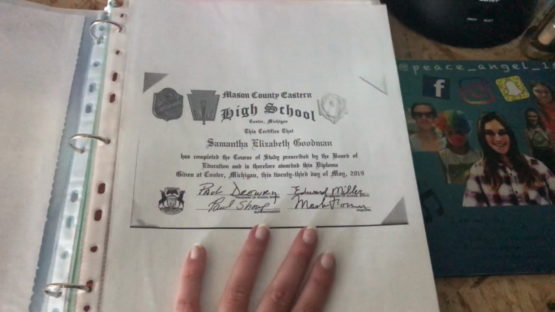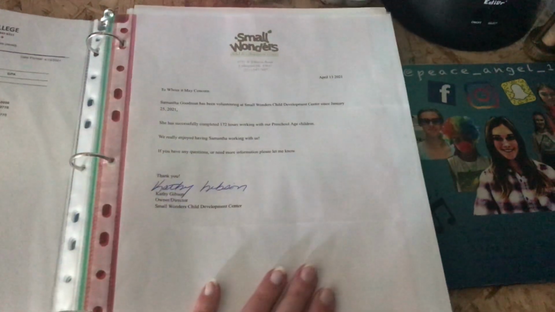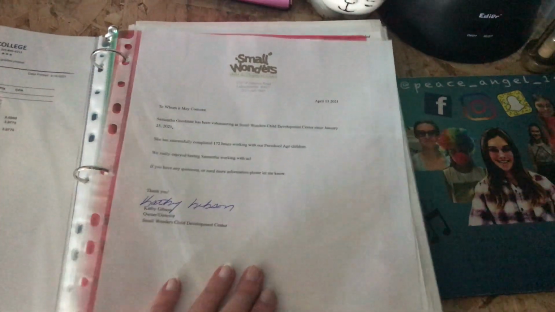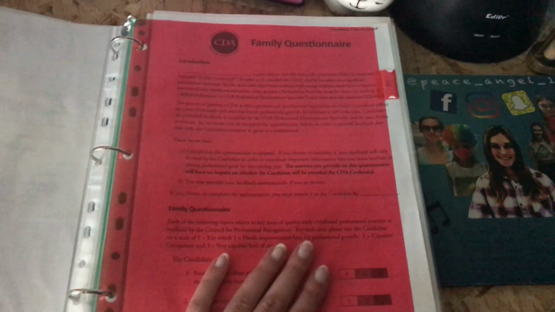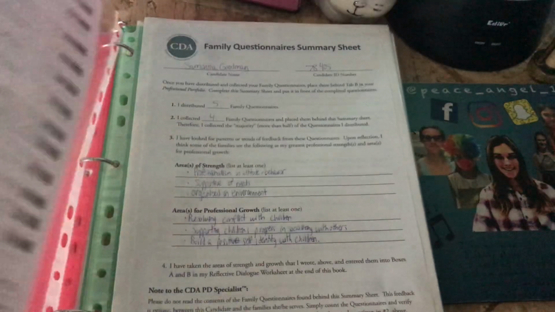So here is my high school diploma, and then here is my transcript for high school, and then for college. And then this is a letter from my director verifying how many hours I've worked at Small Wonders with preschool children. Here is tab B, and this is my family questionnaires tab.